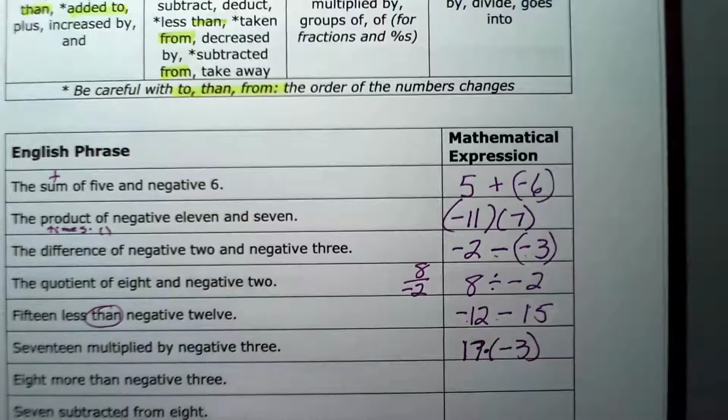8 more than. Again, we have that than word. So we're saying it's 8 more than -3. So it's -3 plus 8. 7 subtracted from 8. The temptation is to go like this, but that would be wrong because that's 8 subtracted from 7. So again, we have that word from.